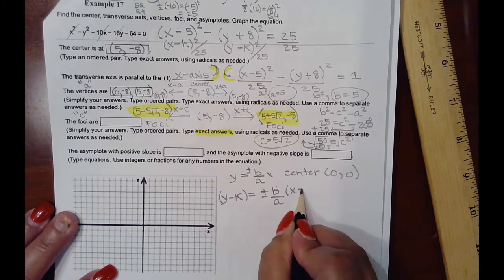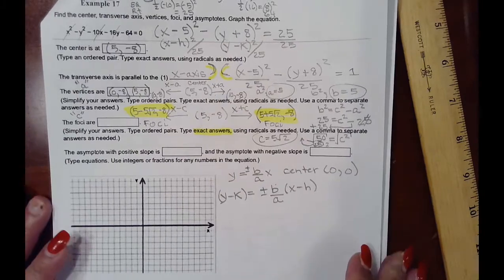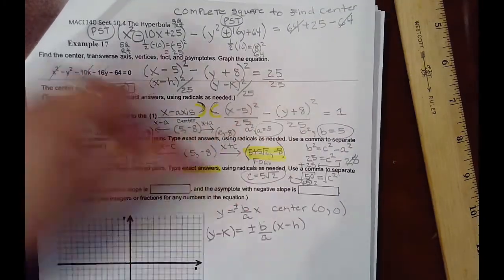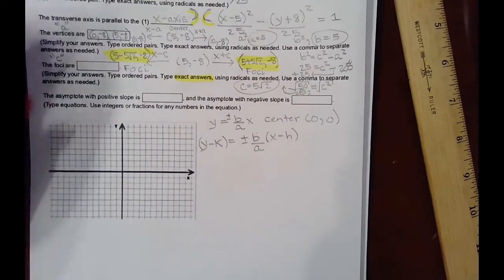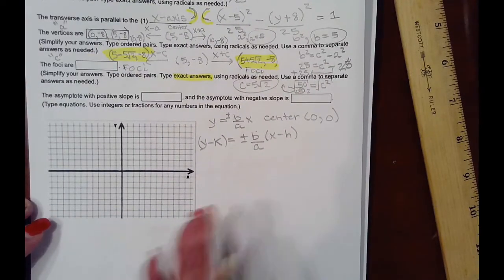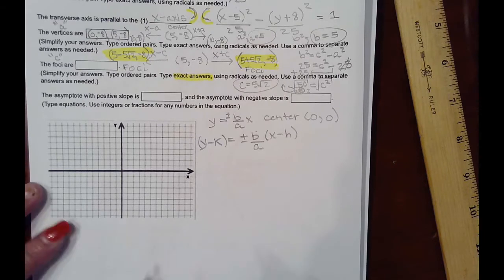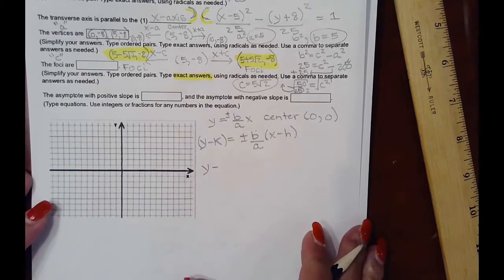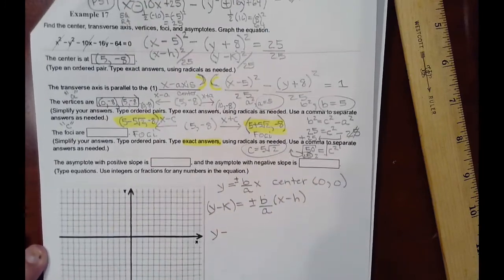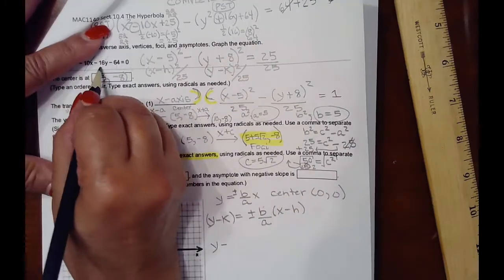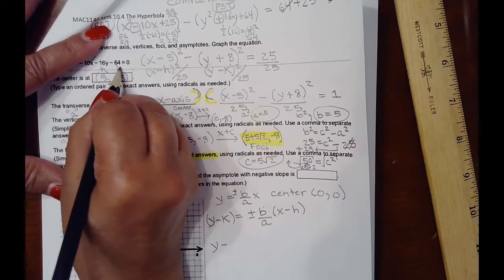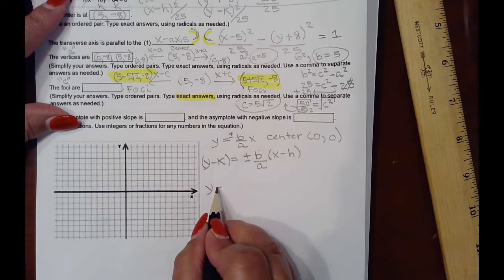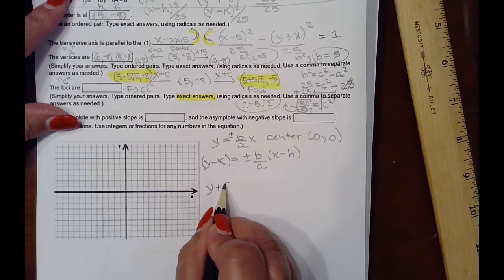Just like they turned into that for the general equation of the hyperbola, they also change into that for the formula for the asymptotes. So it's y minus the k value. Here's your h and k value right here. This is h, this is k.